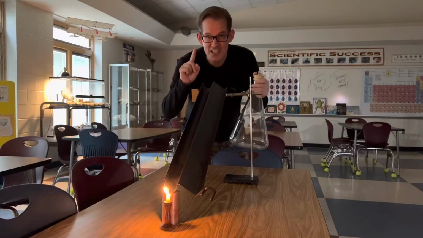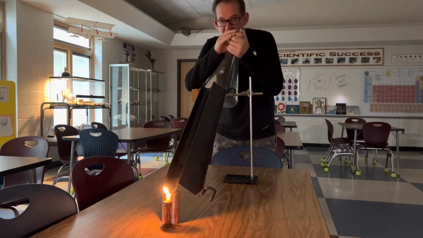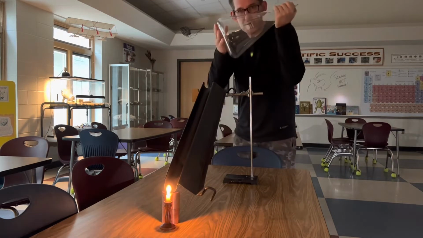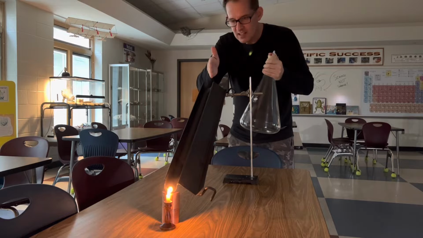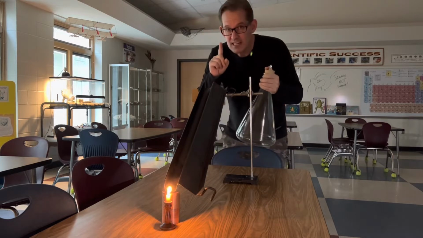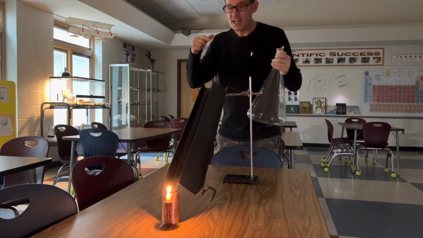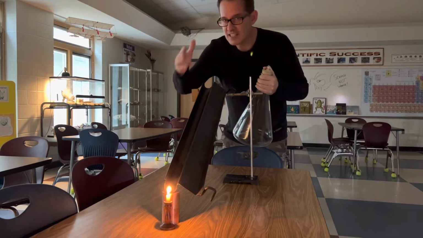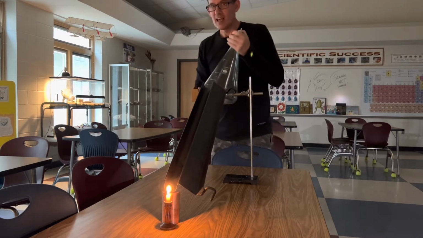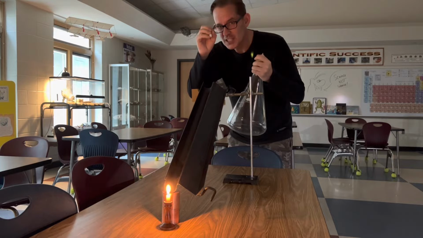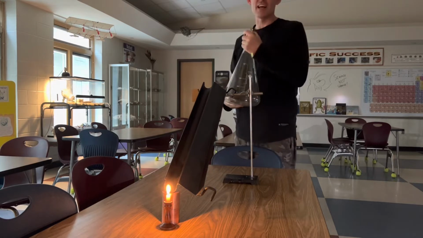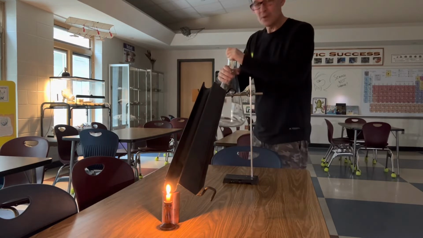Okay, now once you've lit your candle, you're ready to take off the stopper and pour your gas down the slide. Now, if hexane gas is more dense than air, it should roll down the slide just like a liquid would. And when it hits that flame, it should ignite and come right back up the slide. Let's try it out. Here we go.